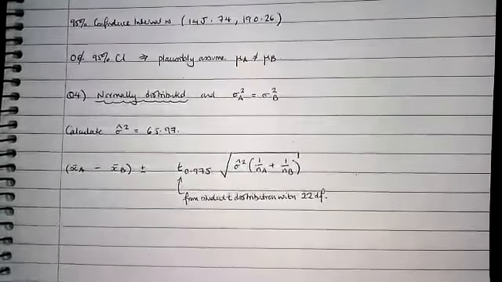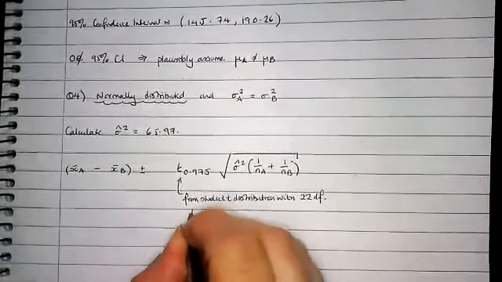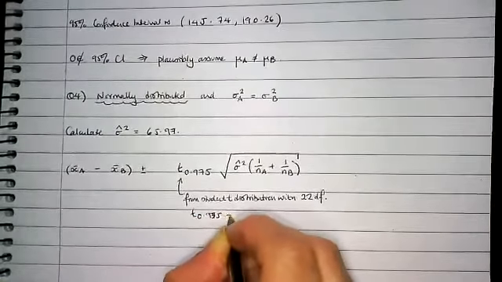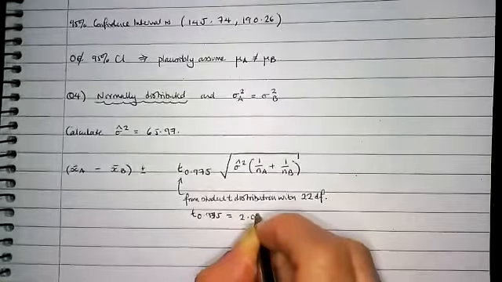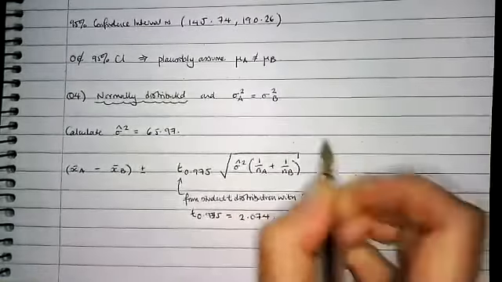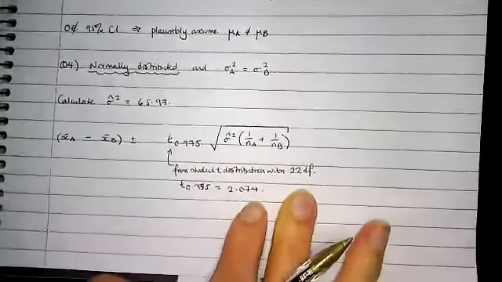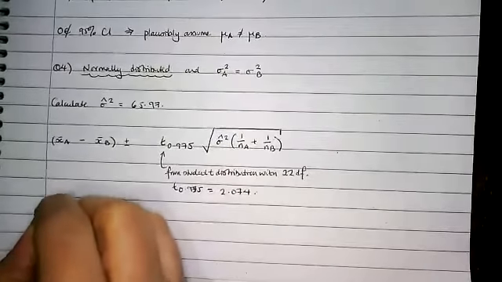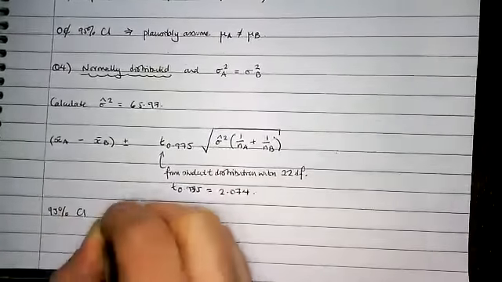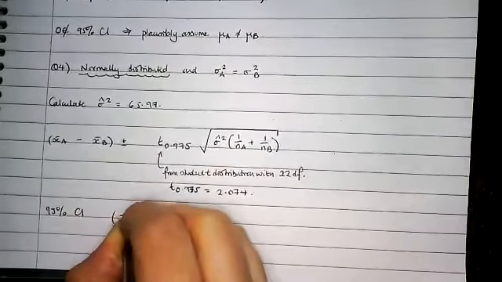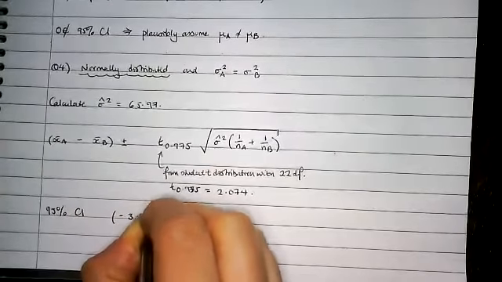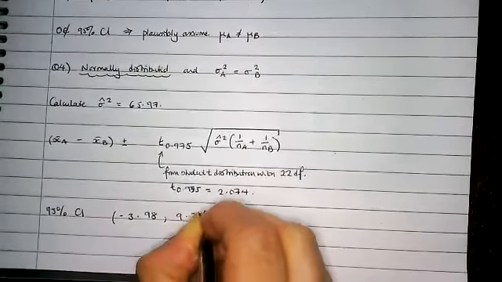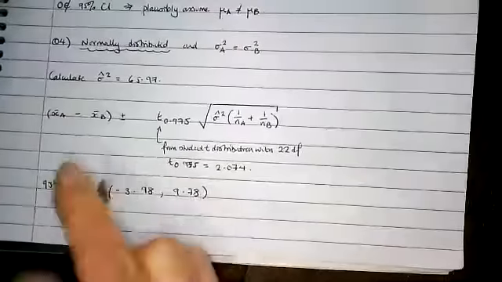The value in this case for t 0.975 is 2.074. Then plugging that in along with all of the other values in the question, overall you should get that your 95% confidence interval is minus 3.98 up to 9.78. Now in this case, 0 is in that range.